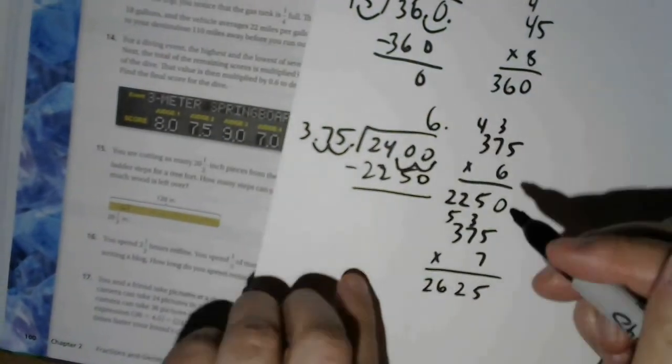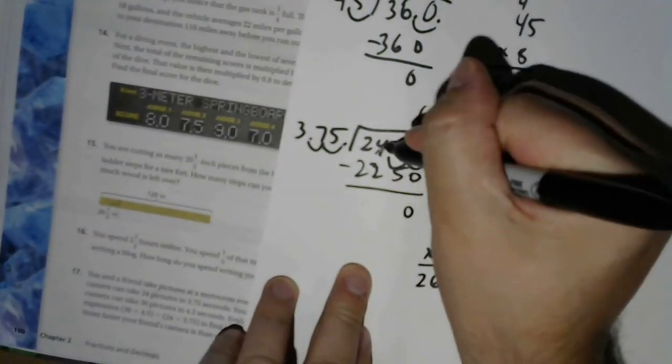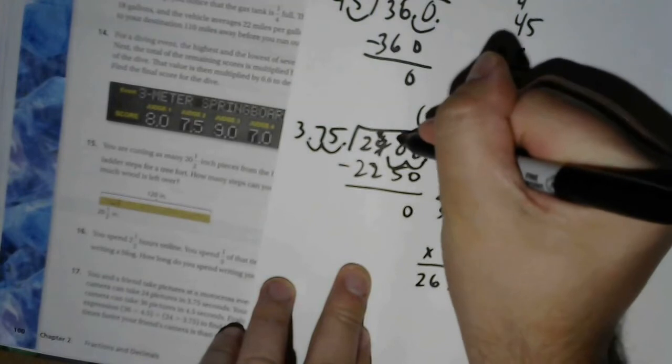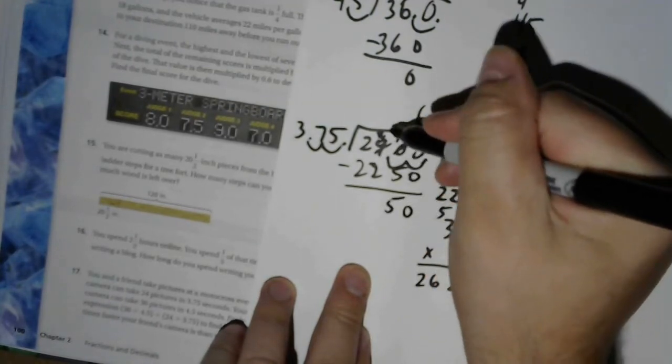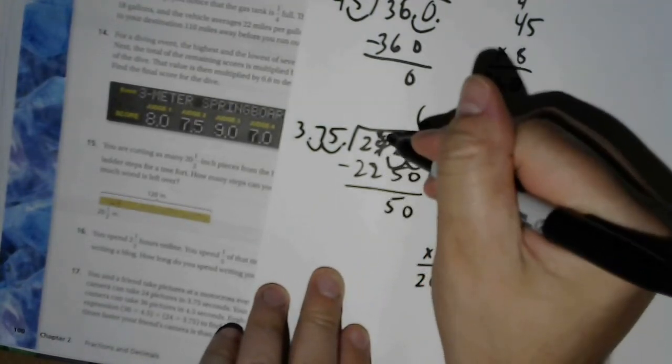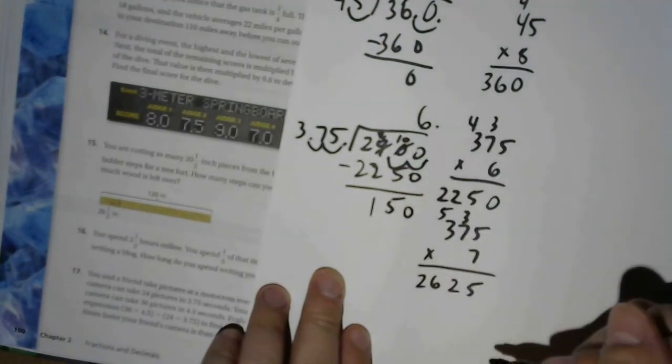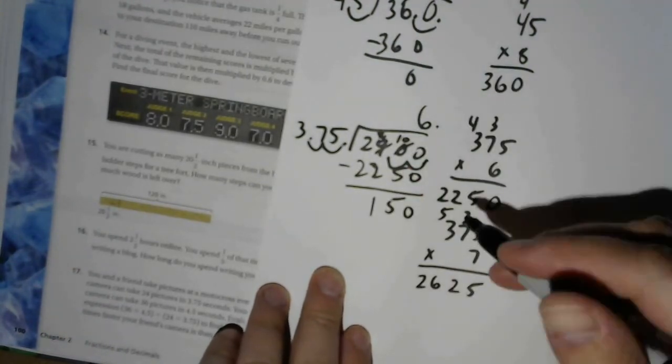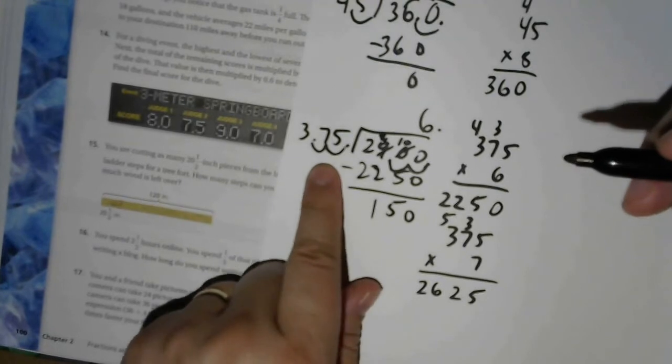2250. Now I have 0 minus 0 is 0. Bar off from the 4, that becomes a 3. This becomes a 10. 10 minus 5 is 5. That 3 minus 2, that's a 3, by the way. You can't tell. 3 minus 2 is 1. I get 150. Now, I've got 150 over 375.